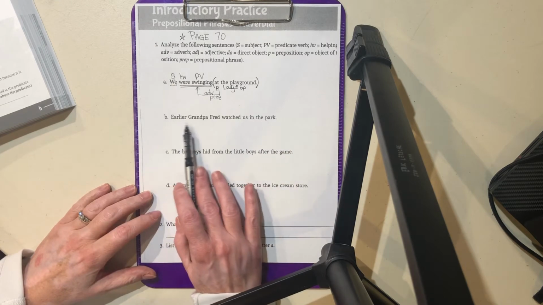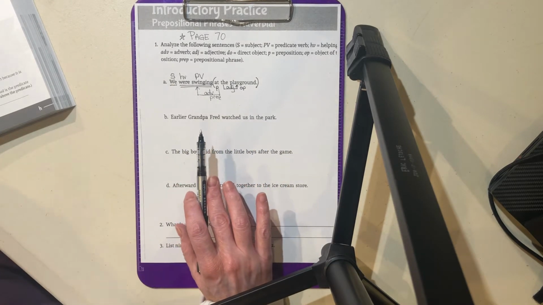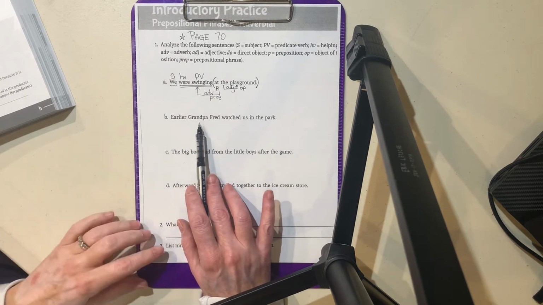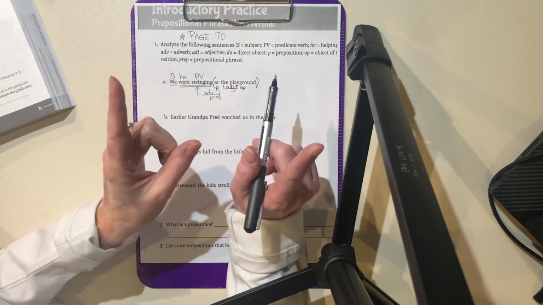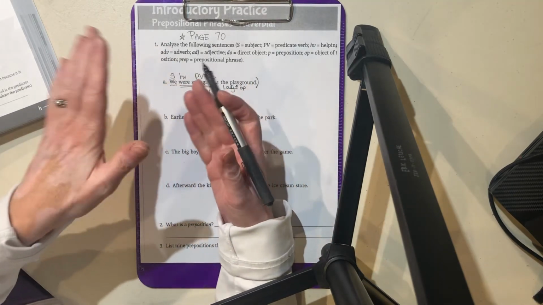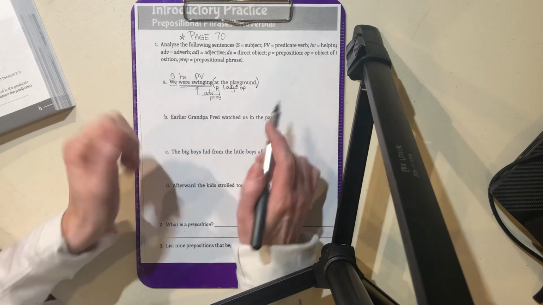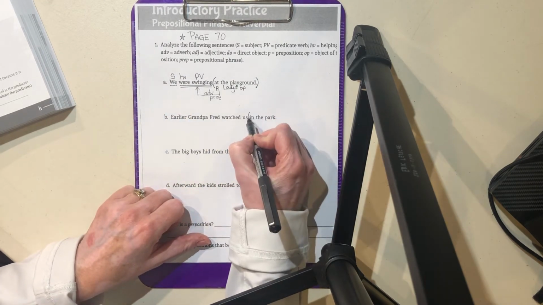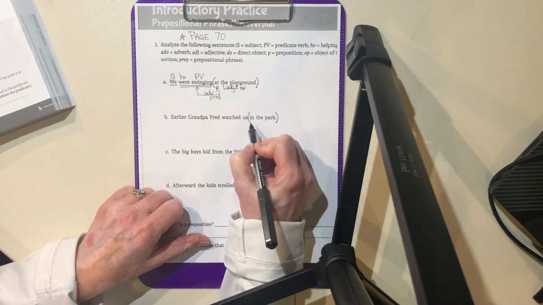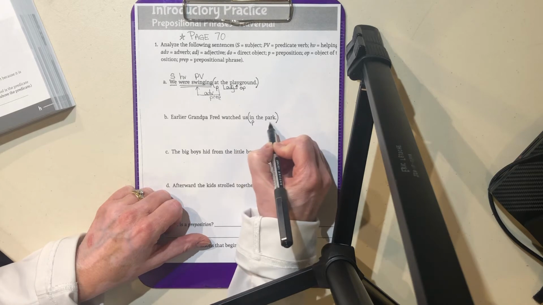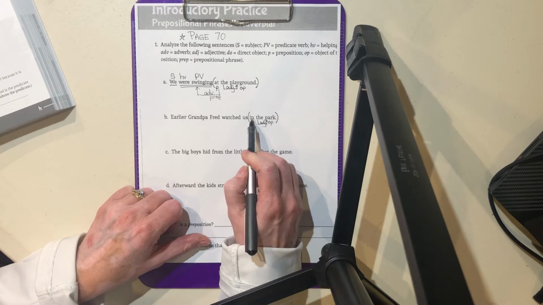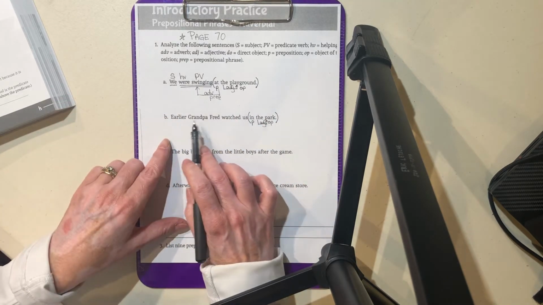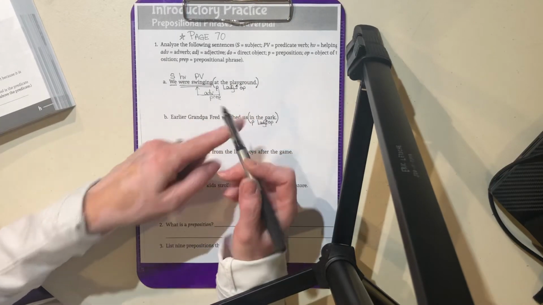All right, enough explanation. Let's try to do this one all the way through the whole analysis without more explanation. Ready, go. Earlier, Grandpa Fred watched us in the park. Order of analysis is phrases, clauses, principal elements, and modifiers. Are there any prepositional phrases? Yes, ma'am. In the park. Prepositional phrase. In. Preposition. In what? Park. Object of the preposition. Which park? The park. Adjective. Double check before you move on. If we take out the preposition, does the apple fall off the tree? Earlier, Grandpa Fred watched us the park.